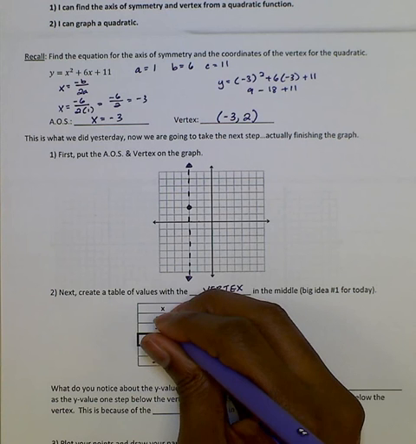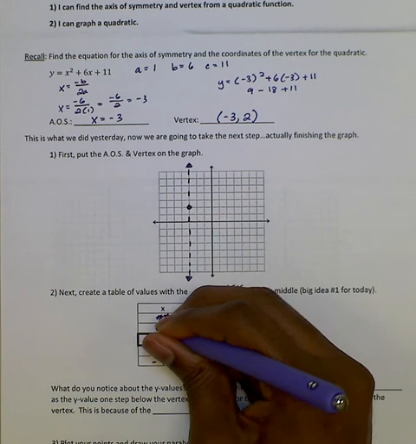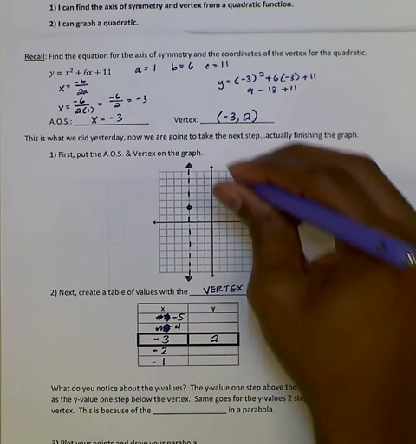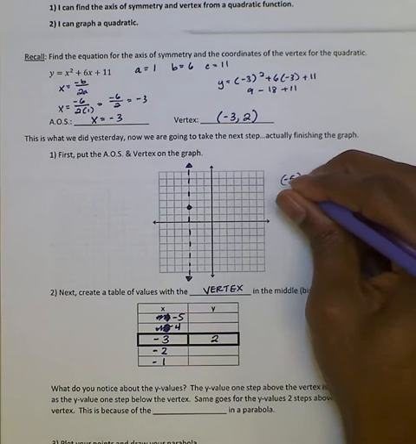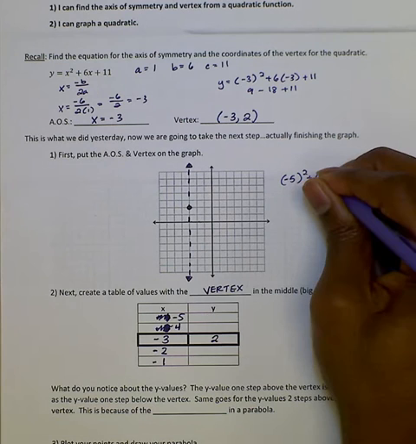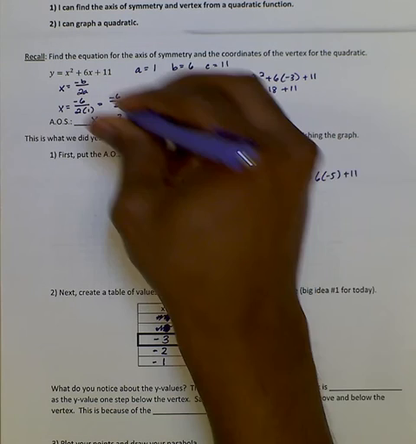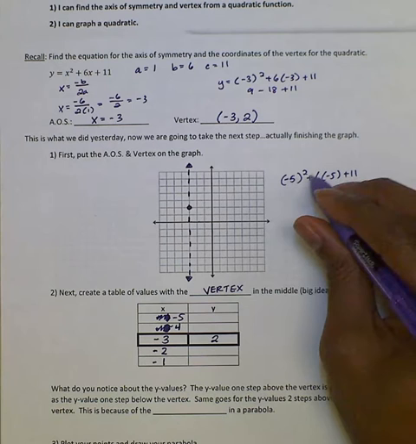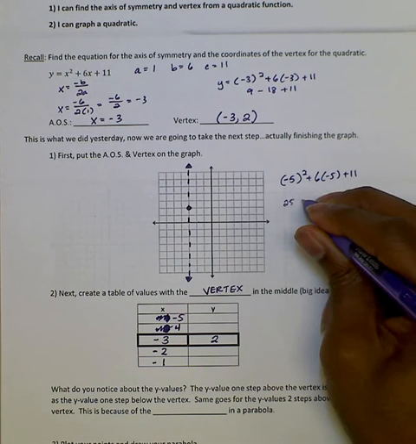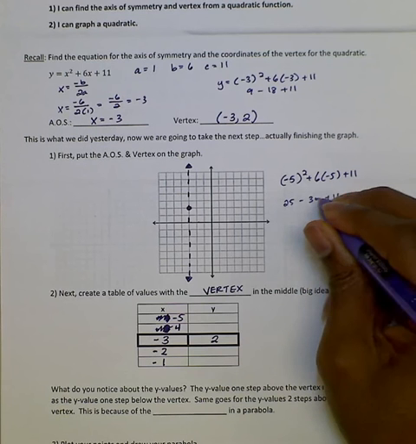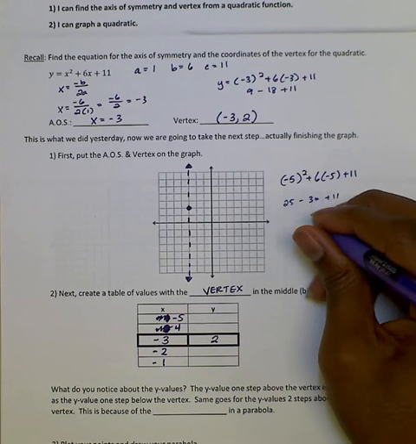And so when we plug those values in, we get, let's say, negative 5 squared plus 6 times negative 5 plus 11. Remember, that's all coming from up here. And so that gives us 25 minus 30 plus 11, and that will give us positive 6.